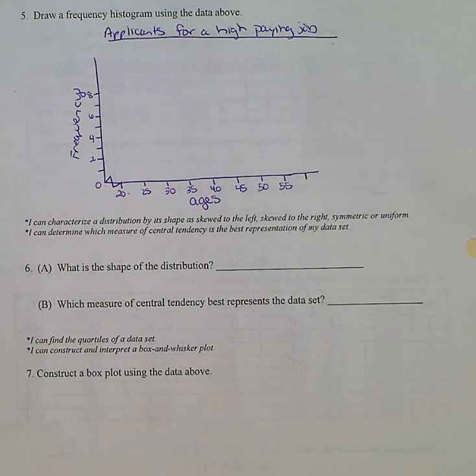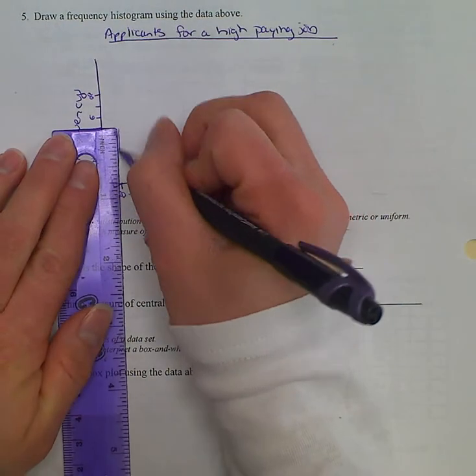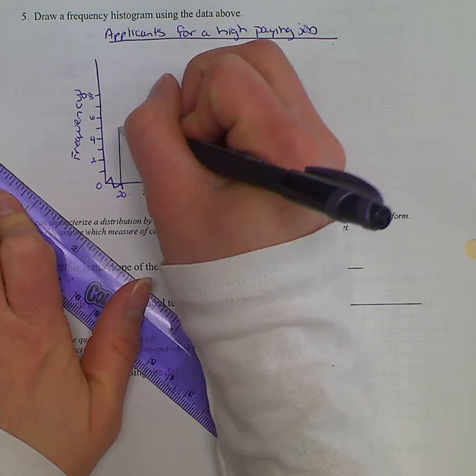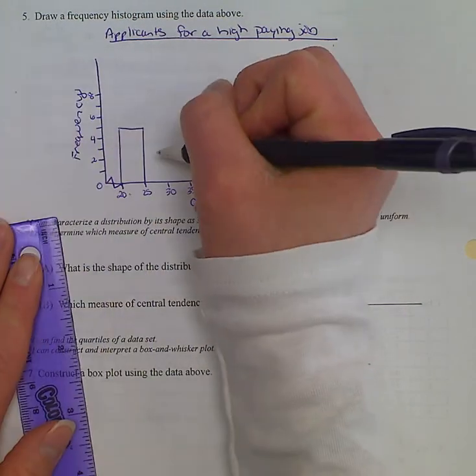Okay, now for the class interval that started at 20. The frequency was 5. So I'm going to draw a segment up to 5. We want to create a rectangle. Okay. The next class had a frequency of 7.